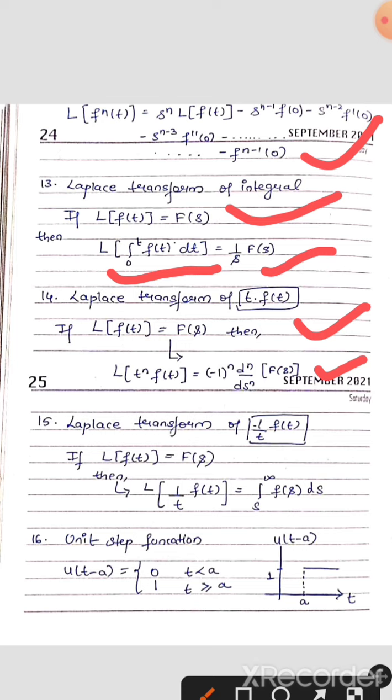For the Laplace transformation of 1 by t into f of t, the Laplace transformation is equal to the integral from s to infinity of F of s ds. Okay. Next, if it is a unit step function, then u of t minus a is equal to 0 or 1: for t less than a it is 0, and for t greater than or equal to a it is 1.